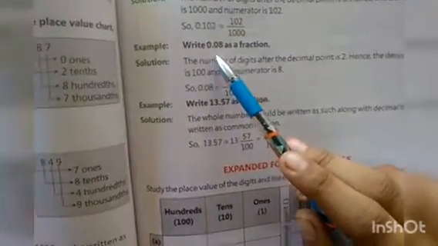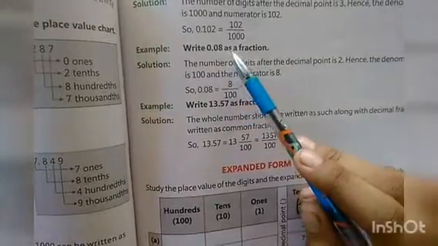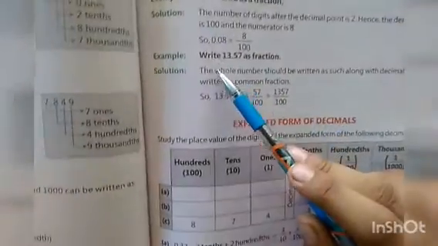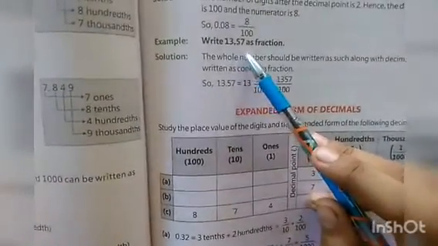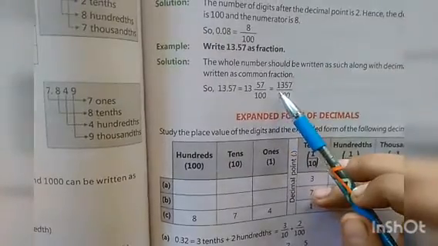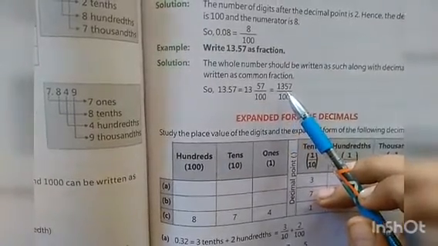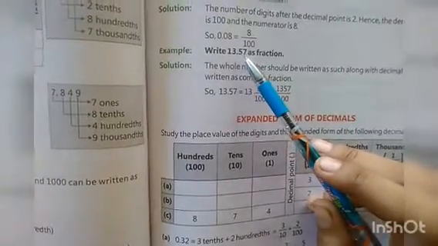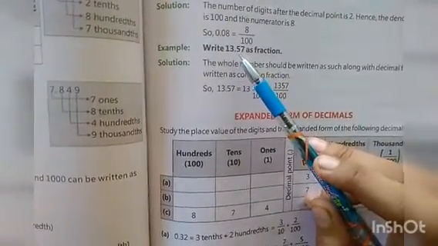As it is, write 0.08 as a fraction, 8 by 100, because there are only 2 digits after the decimal point on the right side. Here 13.57 as a fraction: 13 and 57 by 100, or 1357 divided by 100, because the decimal point is before 2 digits of the number from the right side.